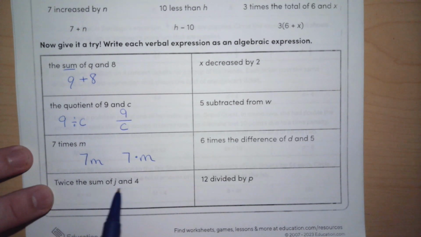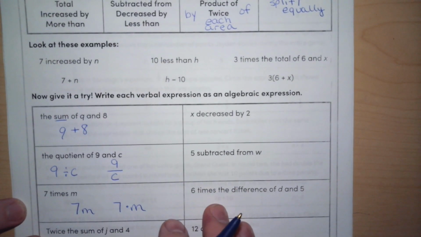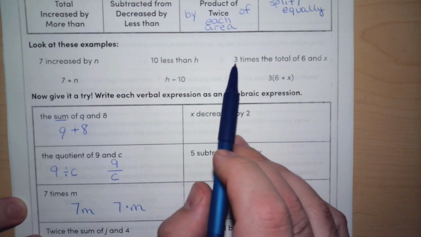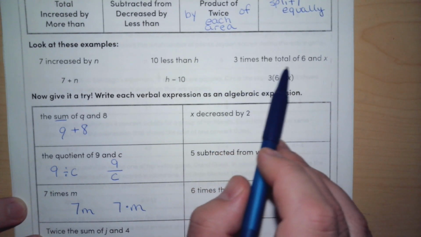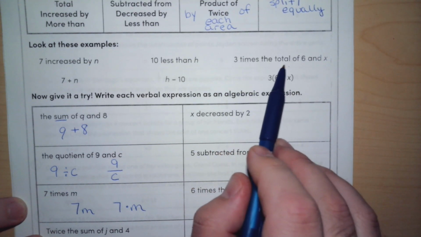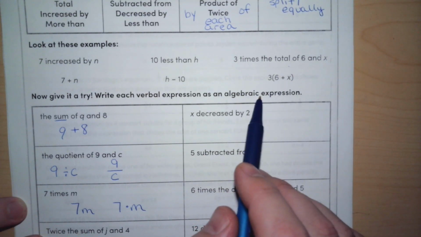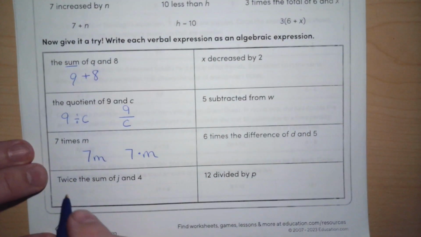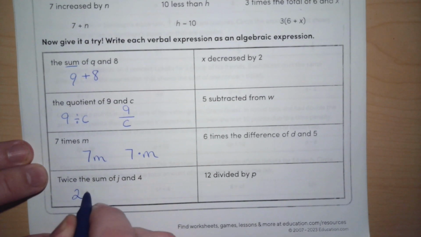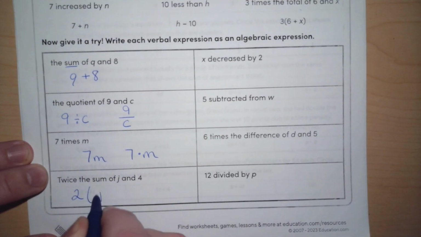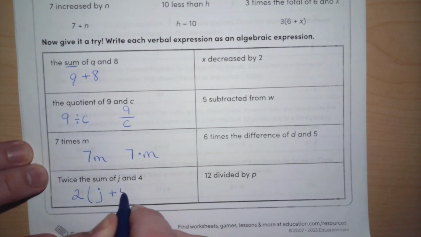Twice the sum of j and 4. So that's just like this. So twice means 2 times. The sum is another word for total of j and 4. So it's going to look like this. So twice means times 2. The sum of j and 4.